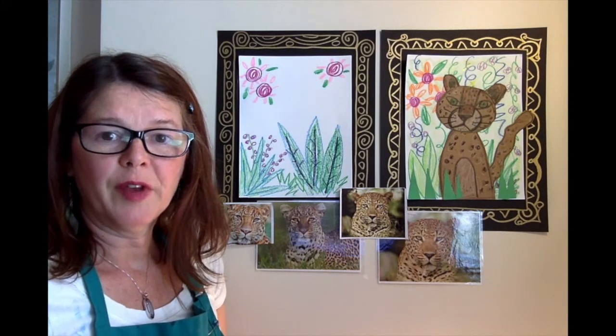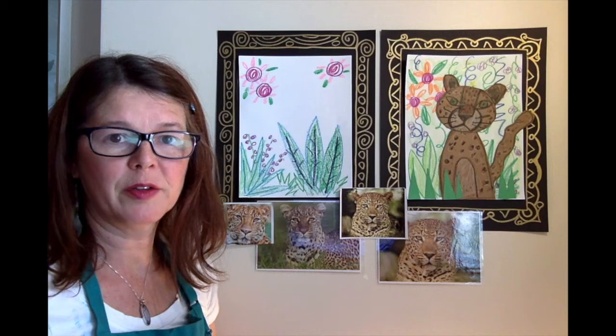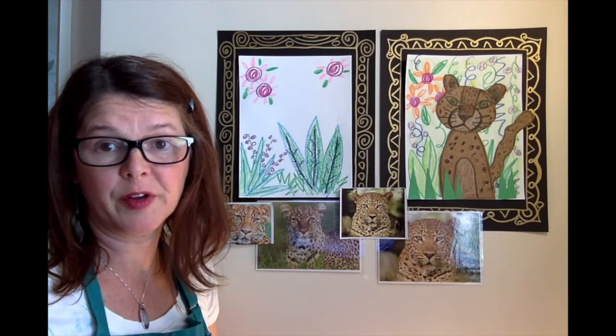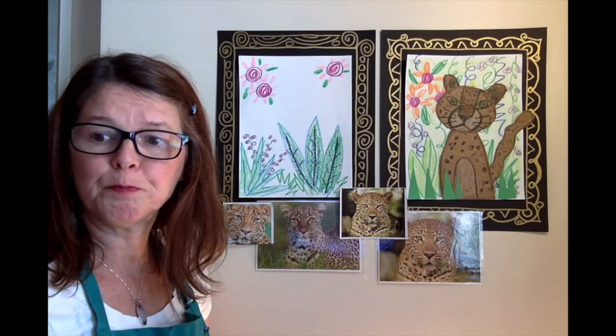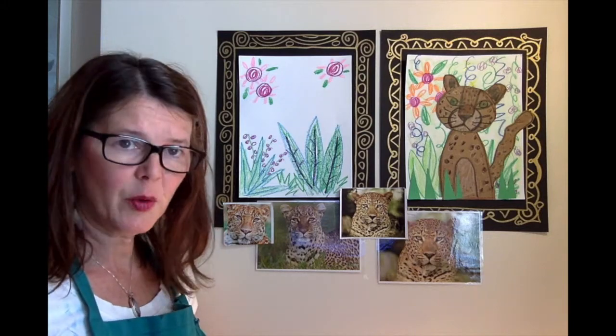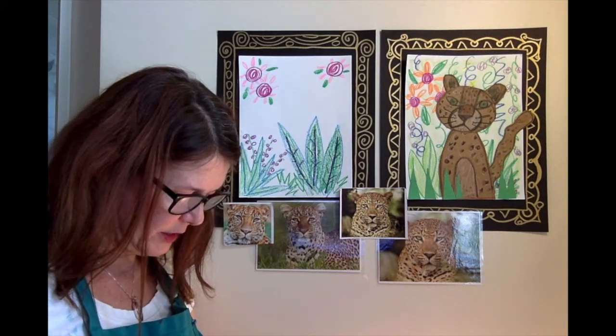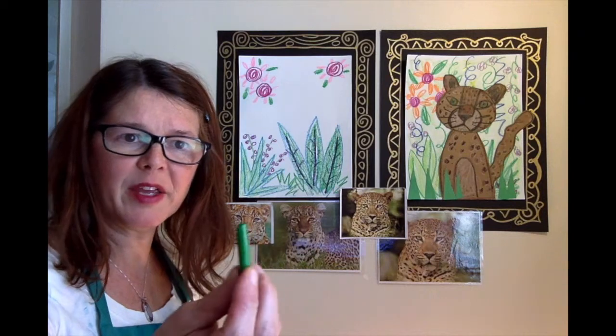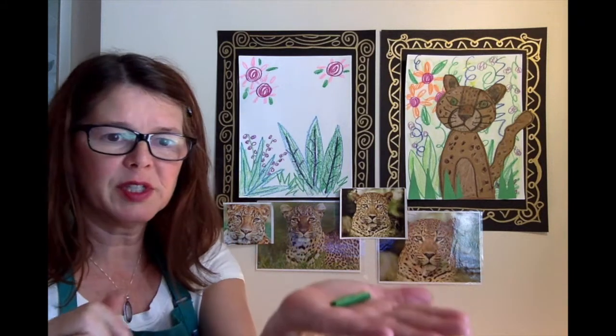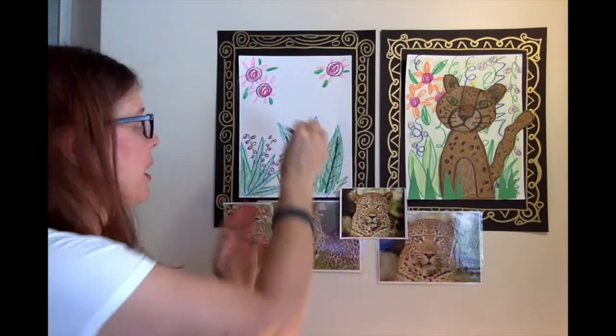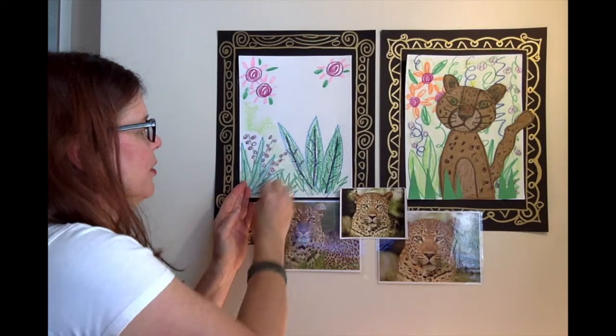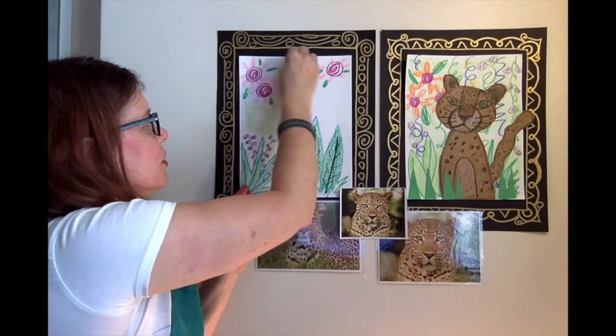What color did you do your flowers? Some people like to do them all different colors and have a variety of colors in their background. Let's go ahead and do our vines. Before we do our vines, I'm going to take this green and use the side of it by pinching it. And I'm just going to rub the background, make it look very jungly.